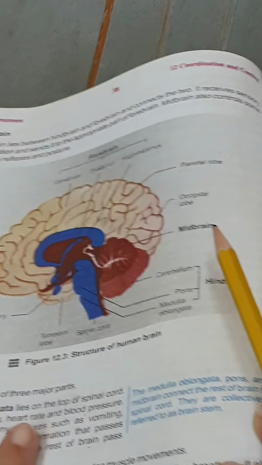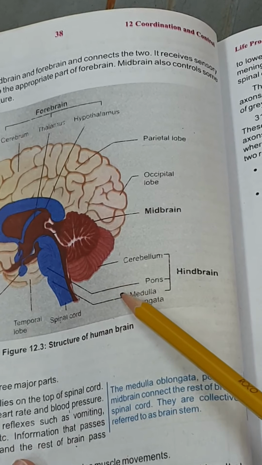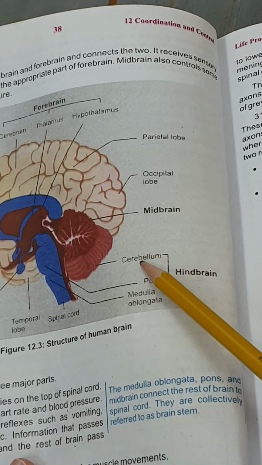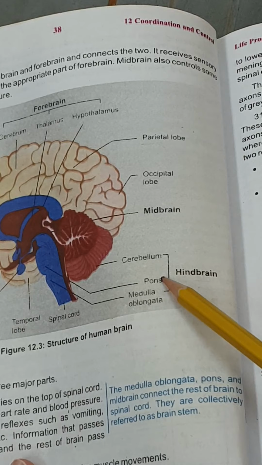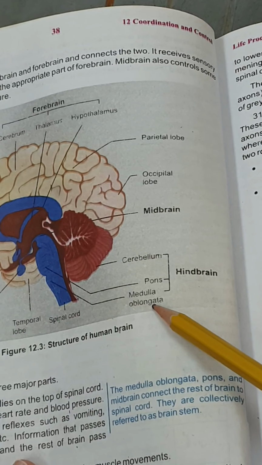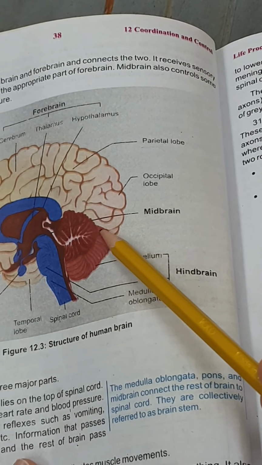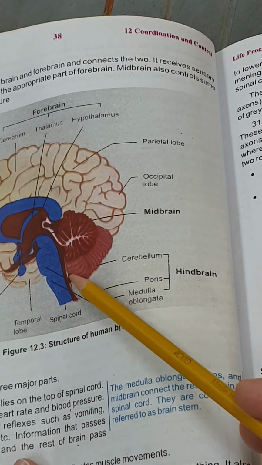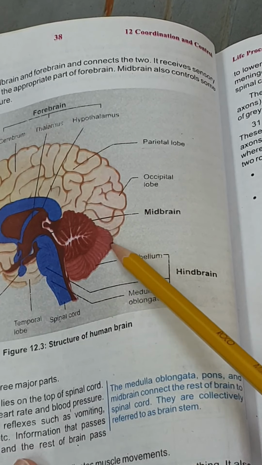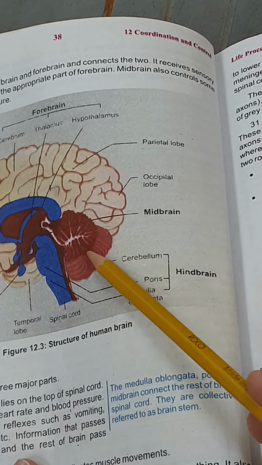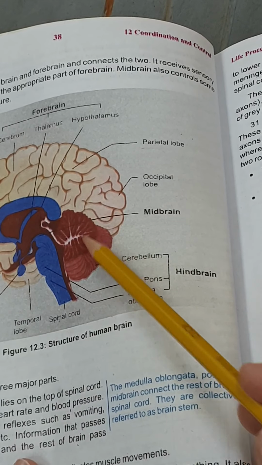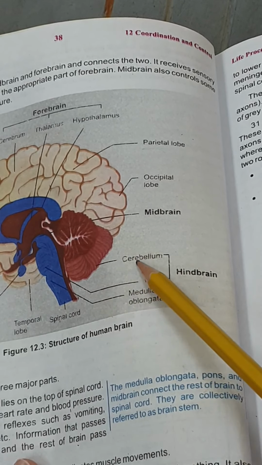The hindbrain consists of three parts: cerebellum, pons, and medulla oblongata. These are present in the form of two lobes and are known as the cerebellum.